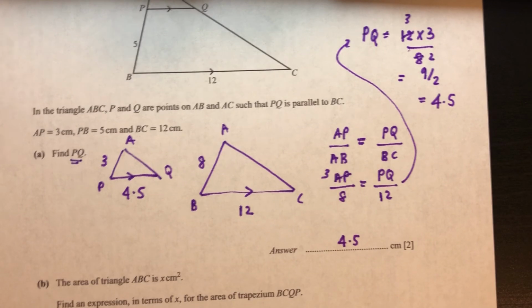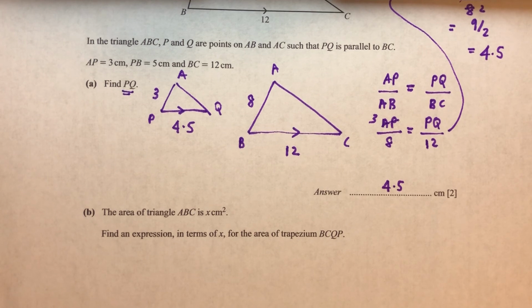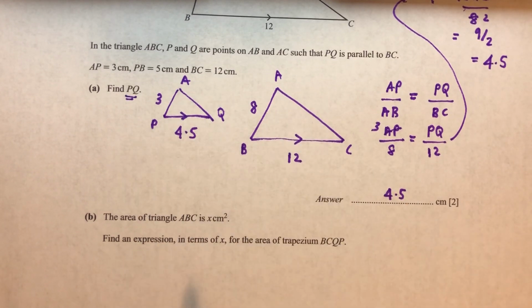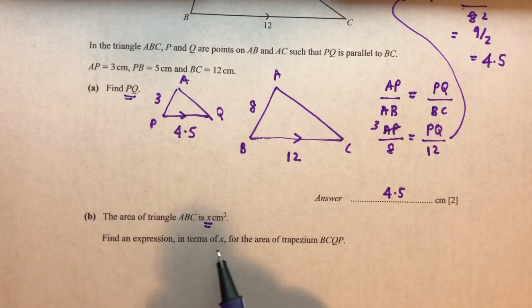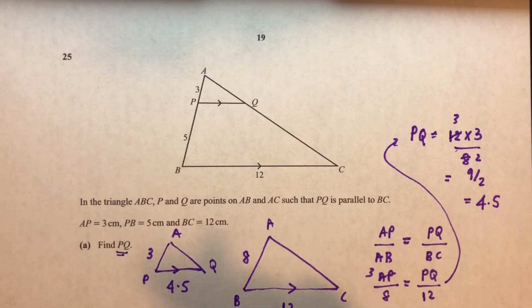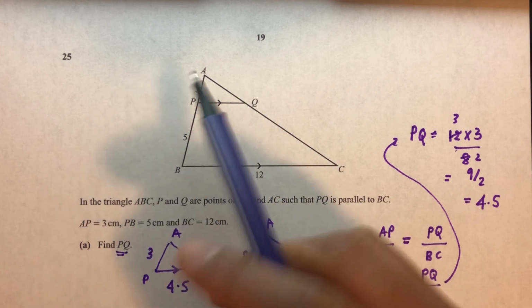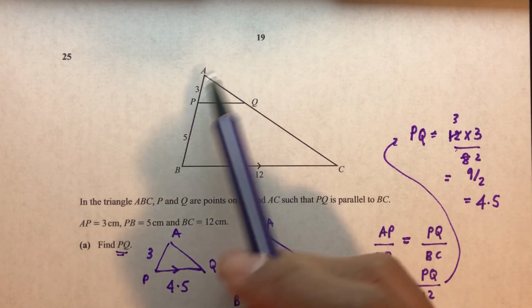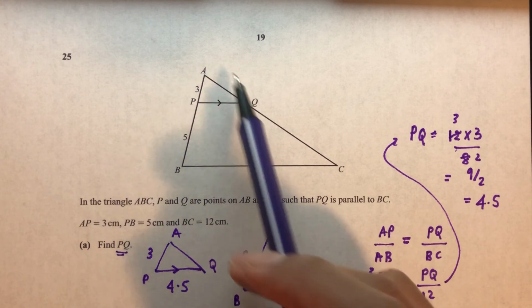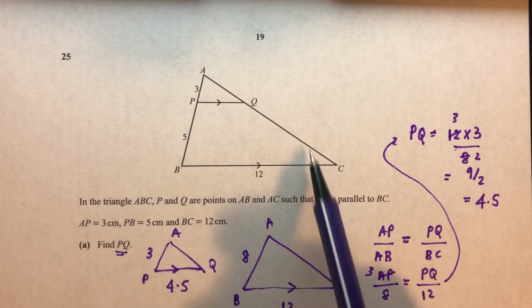Okay, great. Now moving on to part B. The area of triangle ABC, that is the big triangle, is x squared. Now we have to find an expression in terms of x for the area of the trapezium BCQP. We can observe that the area of BCQP is the area of the big triangle minus the area of the small triangle. So we just have to find the area of the small triangle, and then we take the big one minus the small one to find the area of this trapezium.